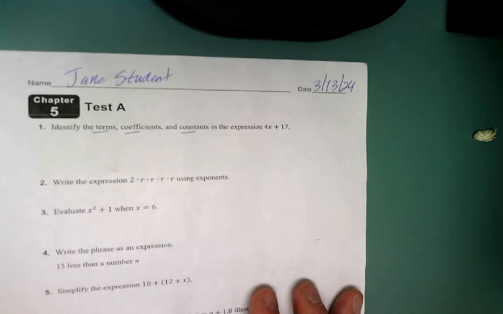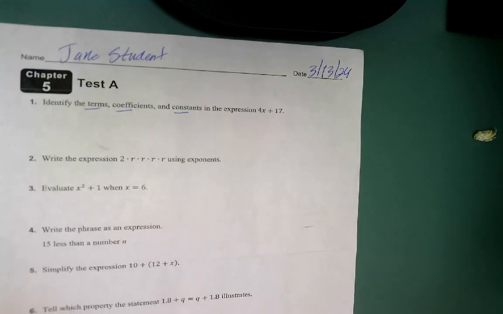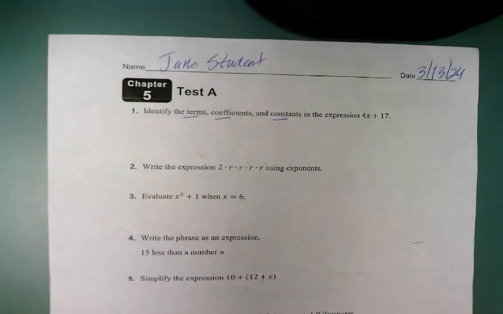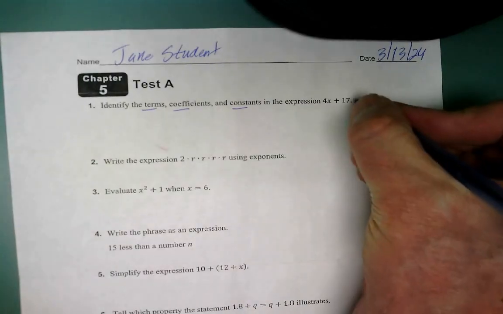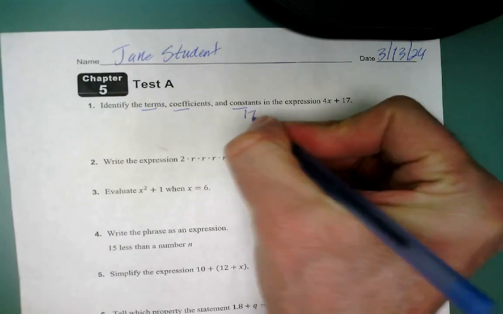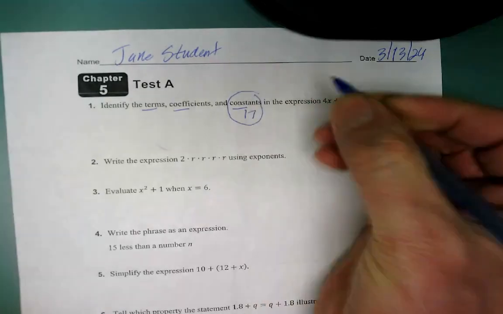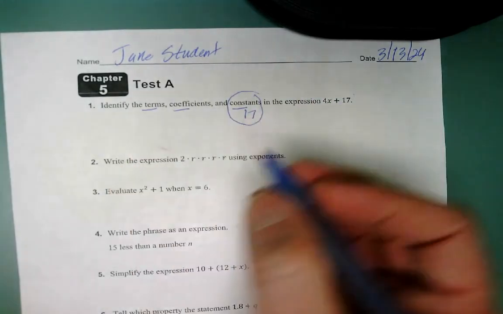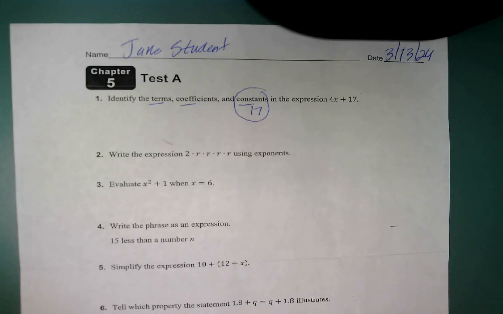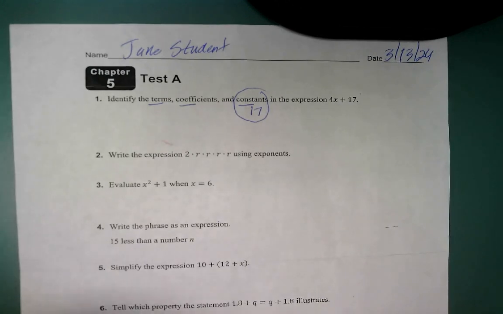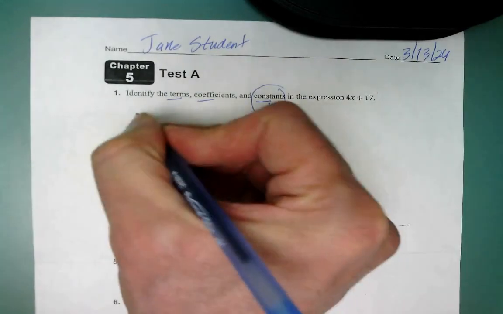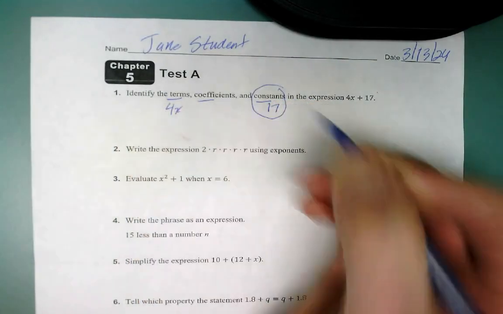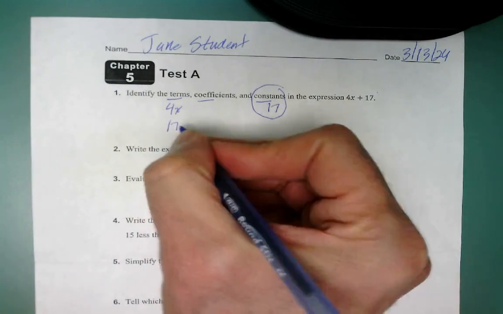Let's go ahead and zoom in a little bit, make it a little tighter for you. And that 17, most of you are starting to learn, that's called a constant, right? The 17 is always worth 17. So I'm putting the 17 by the constant. I'm going to circle that. The terms, each part of the equation that's separated by an addition or subtraction sign is going to be a term. So that 4x is a term, and the 17 is a term.